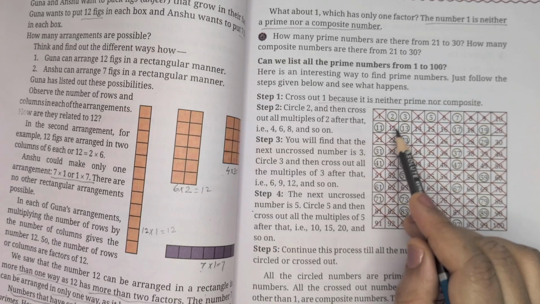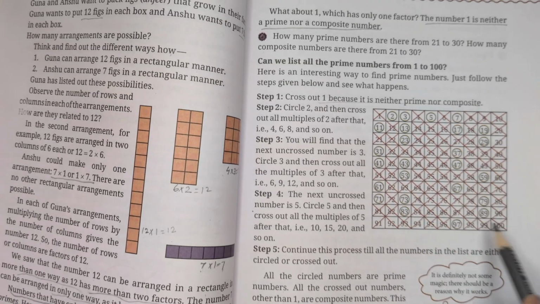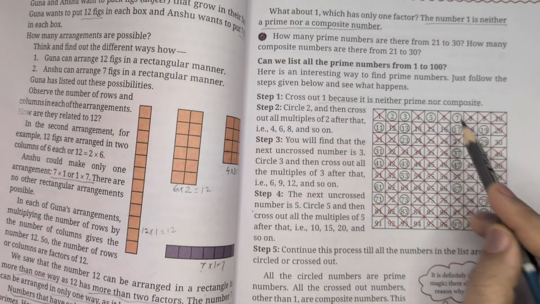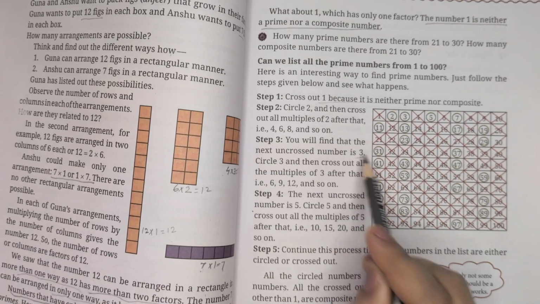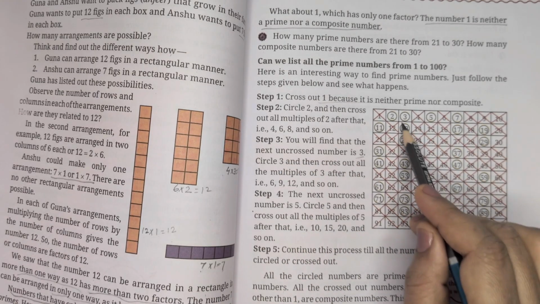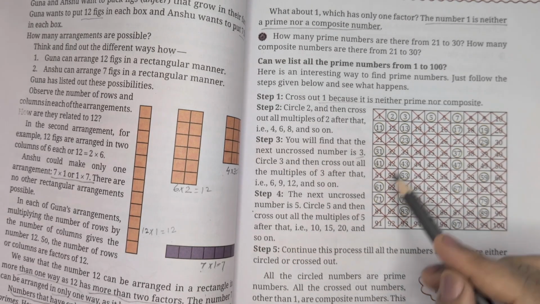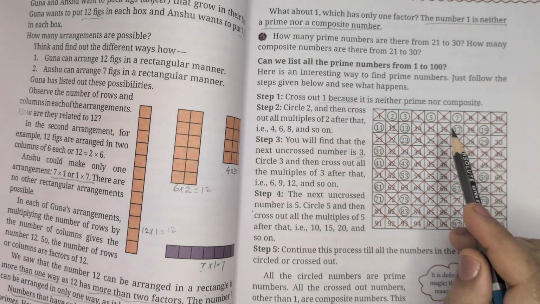4, 6, 8, 10, 12, 14, 16, etc. up to 100. All even numbers first you have to cross out. Then take the next number, 3. 3 is the next prime number. Circle that number and then cross out all the multiples of 3.